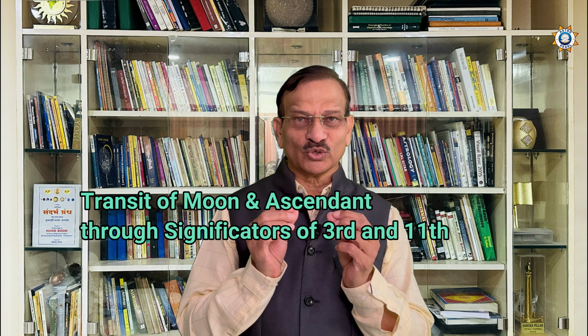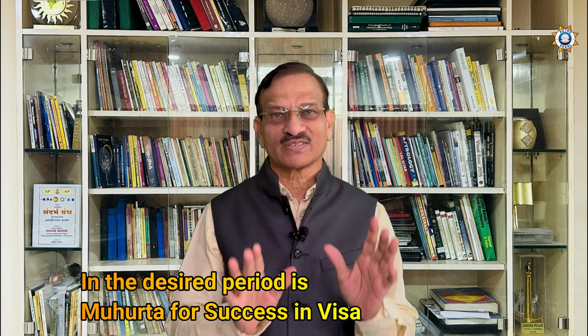So whenever you choose the significators of 3 and 11 and see that the moon transits through the significators of these 3 and 11, you are bound to get success in getting the visa. It's as simple as that. This science is very, very simple, not complicated. You don't have to remember so many Tithis and inauspicious timings, or Rahu Kalam, Yamagandam and all those things. You have to only remember that a person will get benefit when the transit of planets happens. I again repeat, transit of planets happens through these significators.